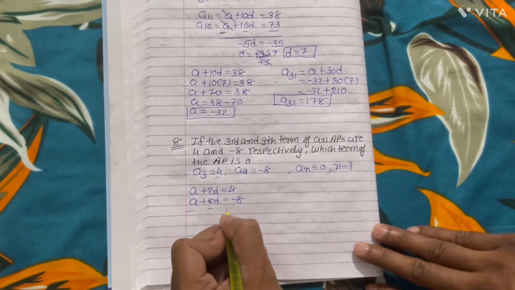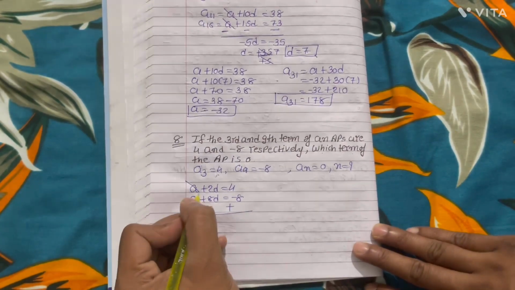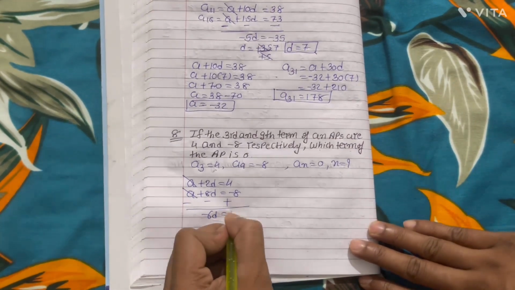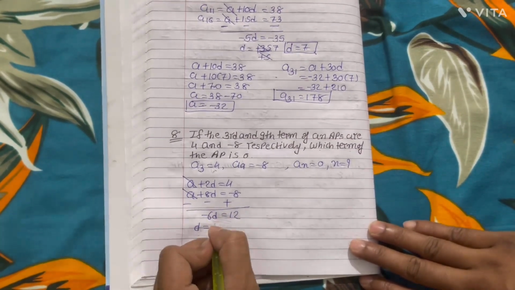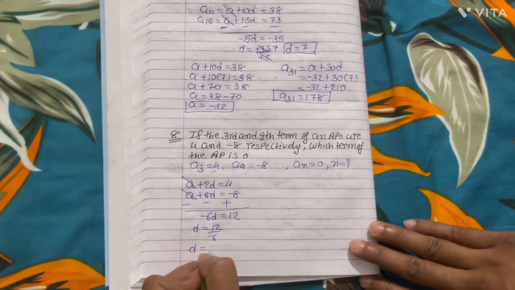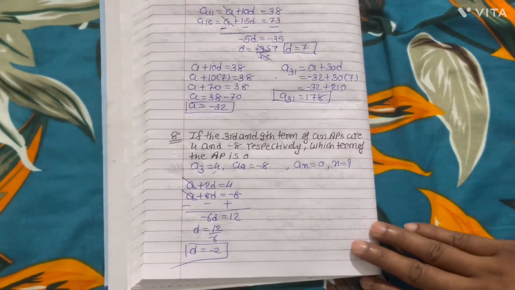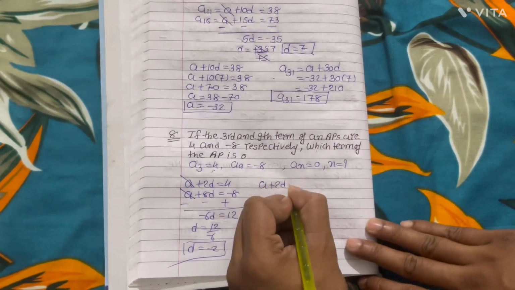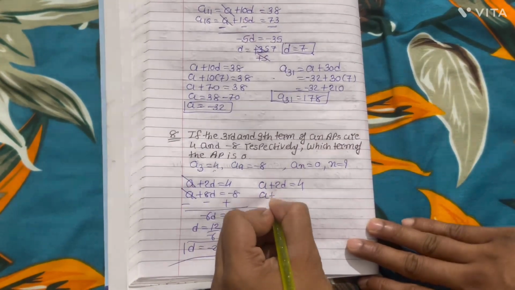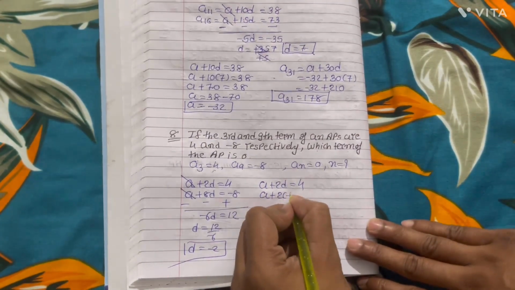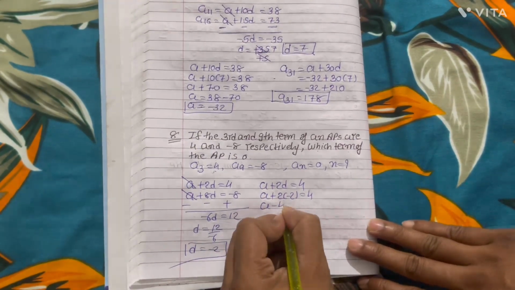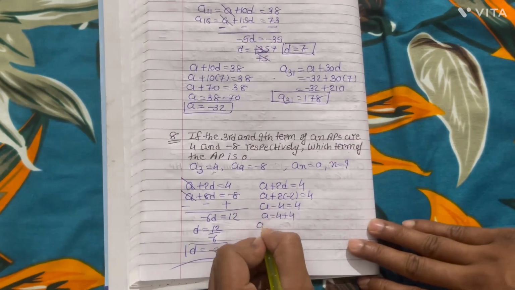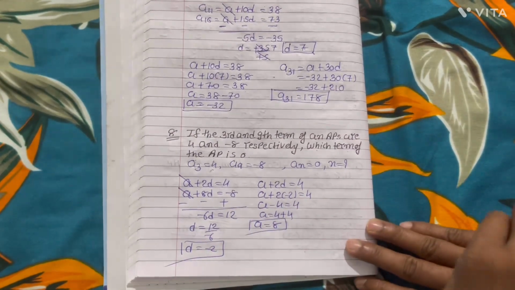Elimination method use, changing the sign, A minus A cancels, 2D minus 8D, we get minus 6D is equal to 12. So we get D is equal to 12 by minus 6. So we get D is equal to minus 2. Okay, put the value in any of the equations. So we get A plus 2D is equal to 4. A plus 2 into minus 2 is equal to 4. So A minus 4 is equal to 4. Minus 4 goes to this side. So A is equal to 4 plus 4. A is equal to 8.